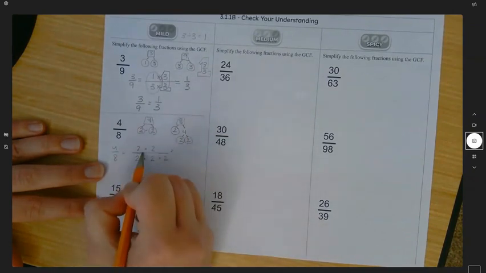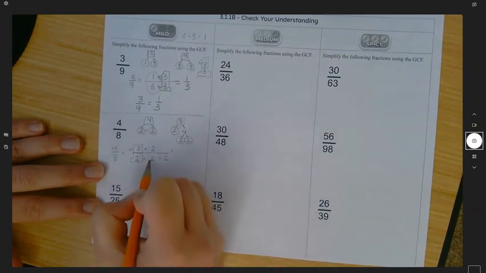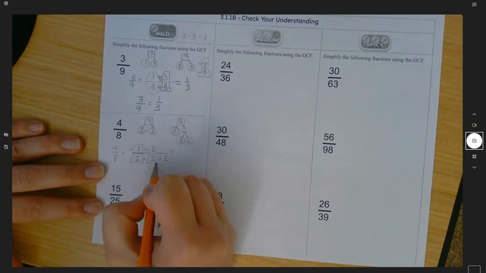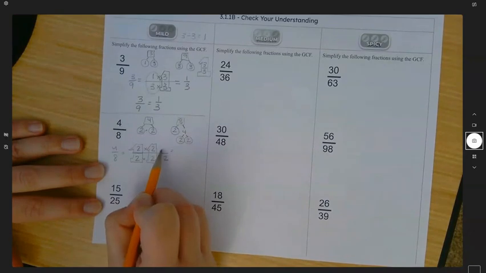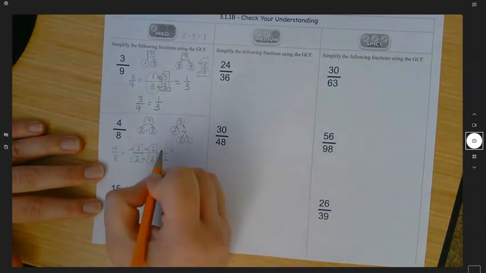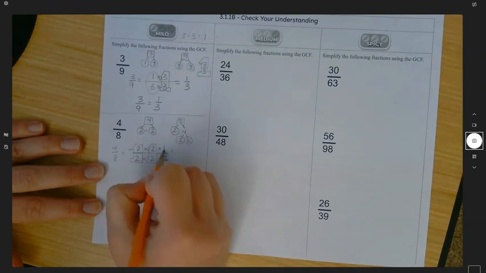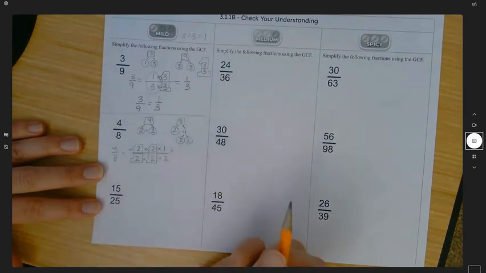So we have 2 divided by 2, which would be equal to 1. We have another 2 over 2, which would be equal to 1. And then we have nothing left. But we also know that any number times 1 equals itself. So we have a leftover 1 right here. That's just implied.